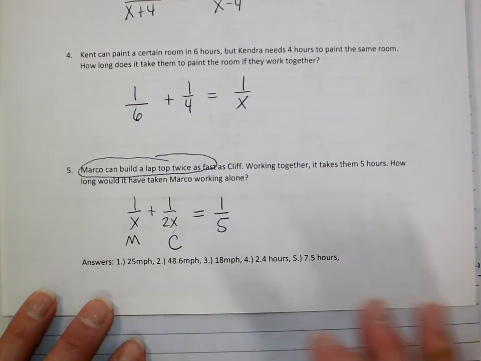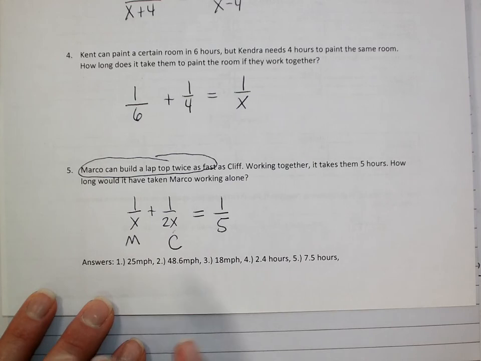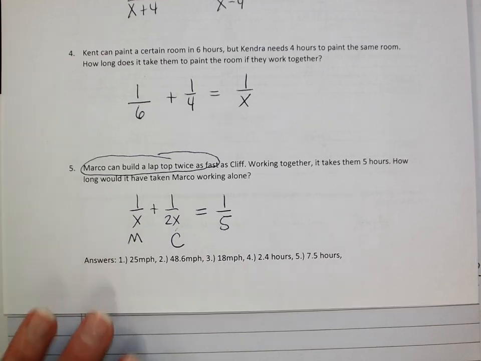Again, find your common denominators and solve. Remember, when you do that, x is going to give you Marco's time. 2x would give you Cliff's time. Okay, if that makes sense. Cool.